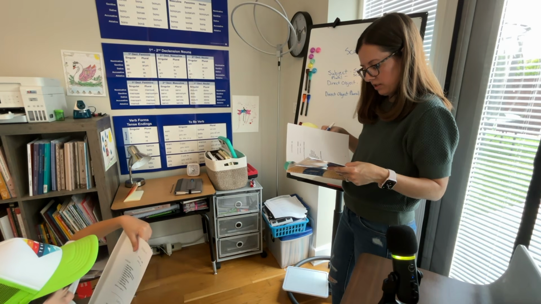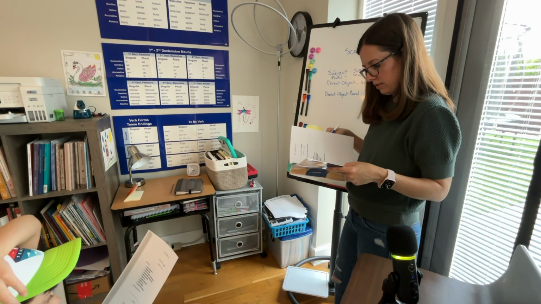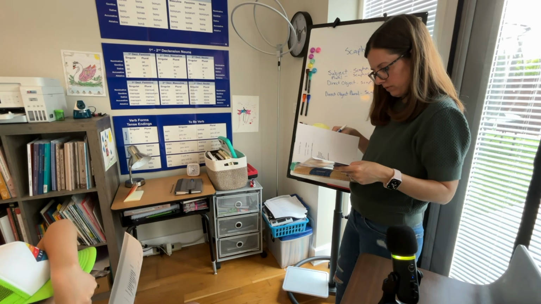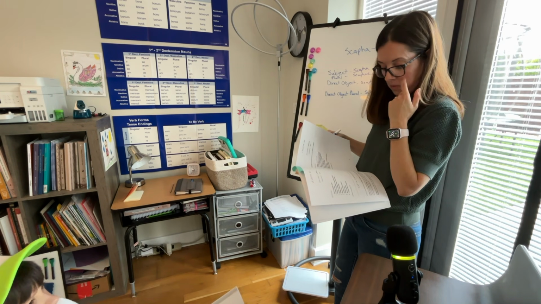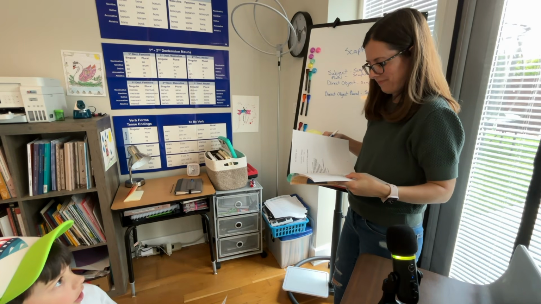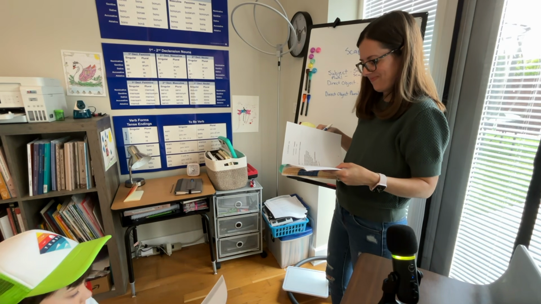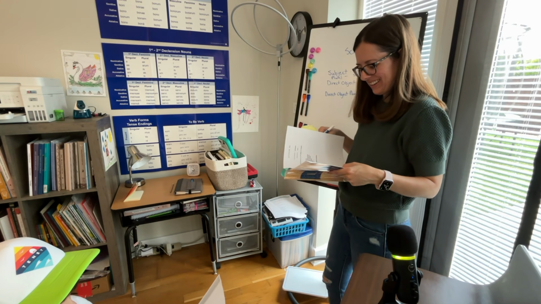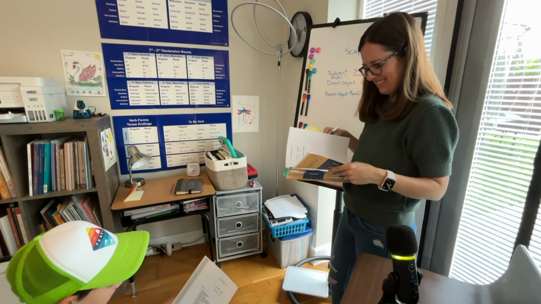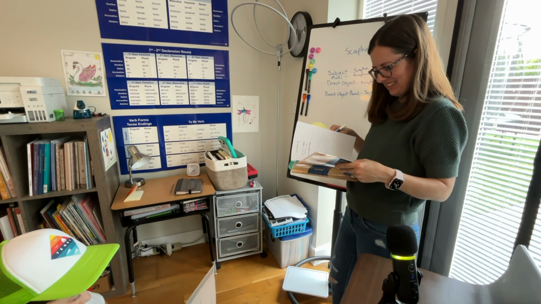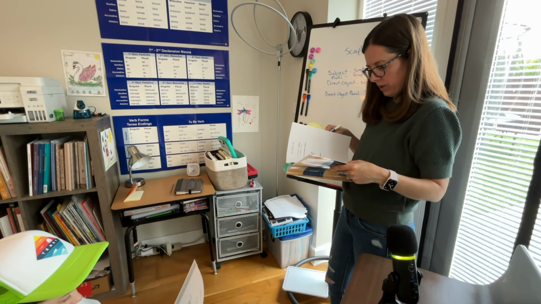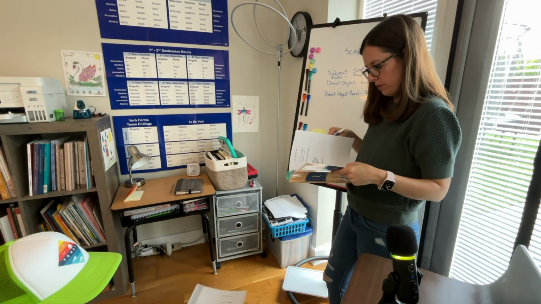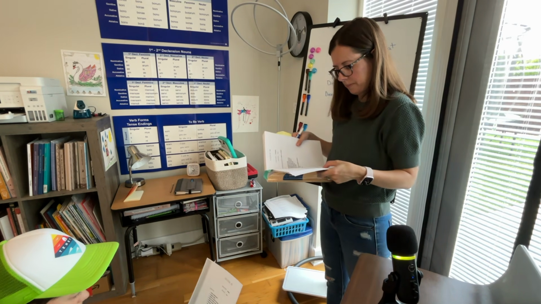Scapha nautas portat. The sailor carries the boat? Wait, that doesn't make any sense at all. So where's the verb? The boat carries the sailors. That's right. Good. Puellae sunt. They are girls. Yes. Silvam amatis. What's the verb? Y'all love the forest. Yep.